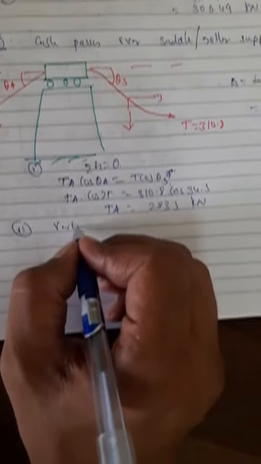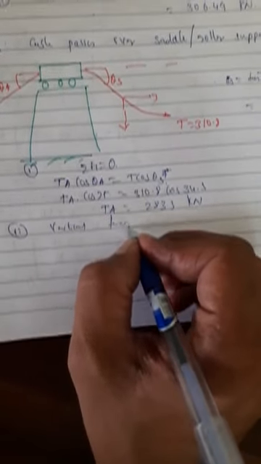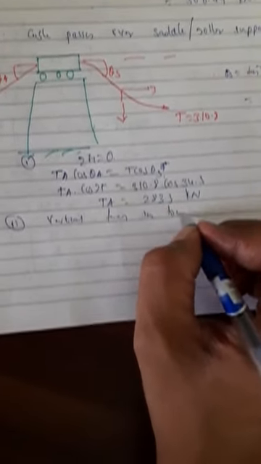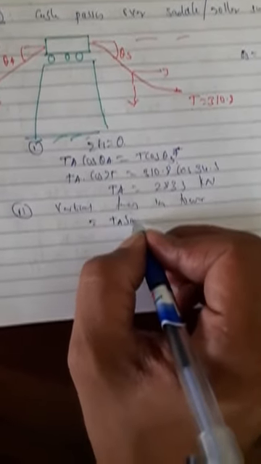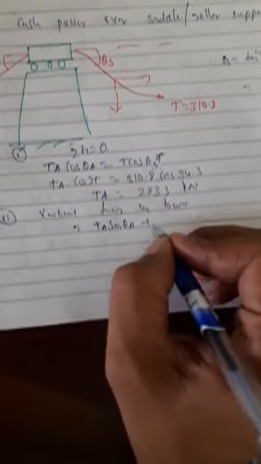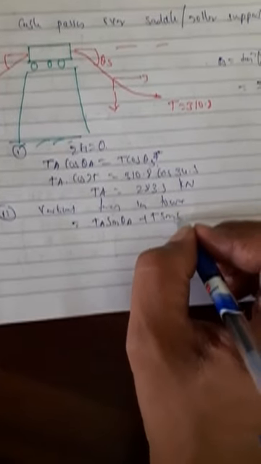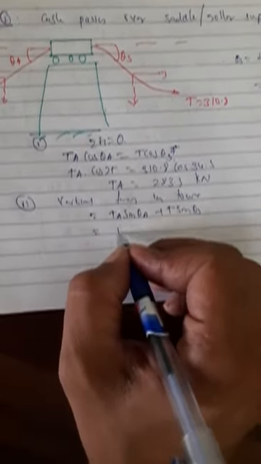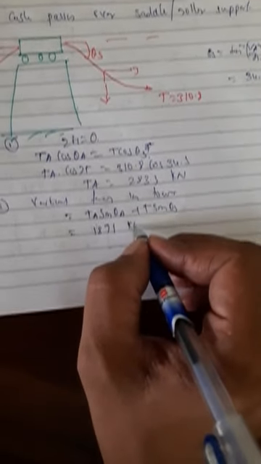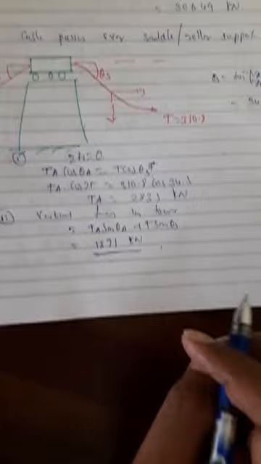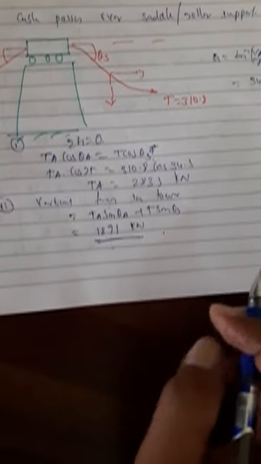Now second, vertical forces in the tower. So the vertical force is TA sin theta A plus T sin theta S. Substituting the values, I get 1871 kilonewtons. So these are the vertical forces in the tower.